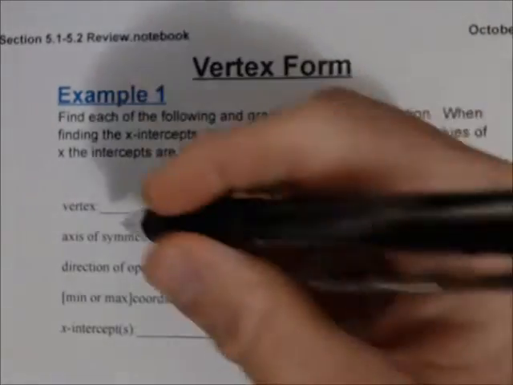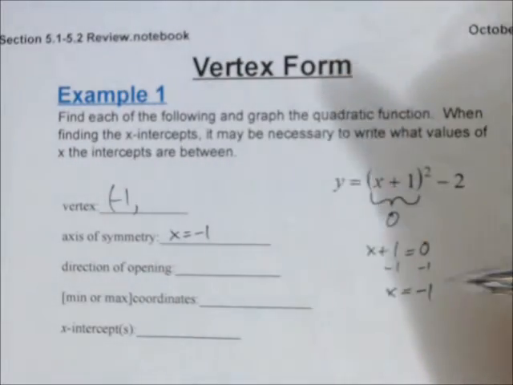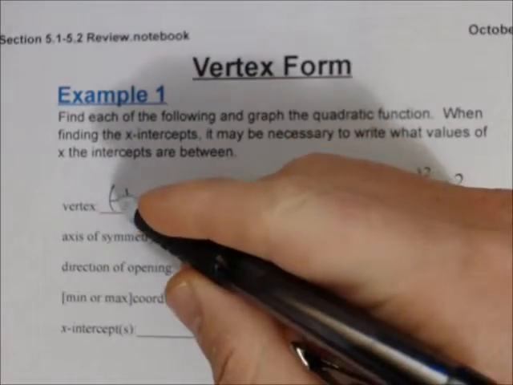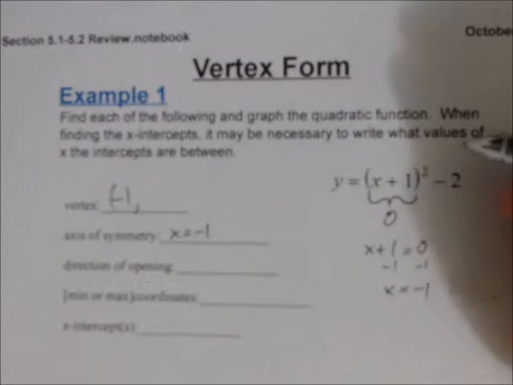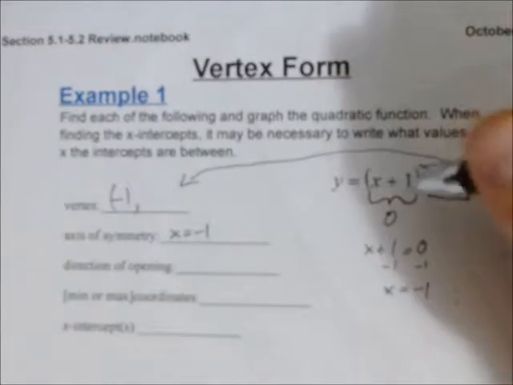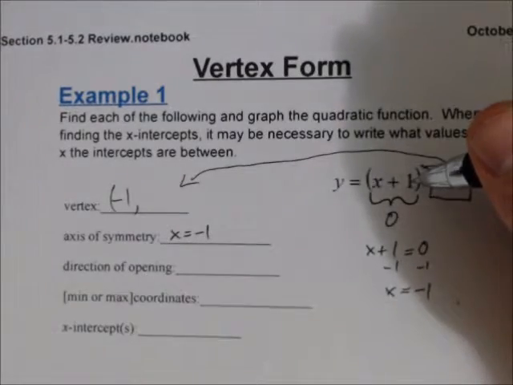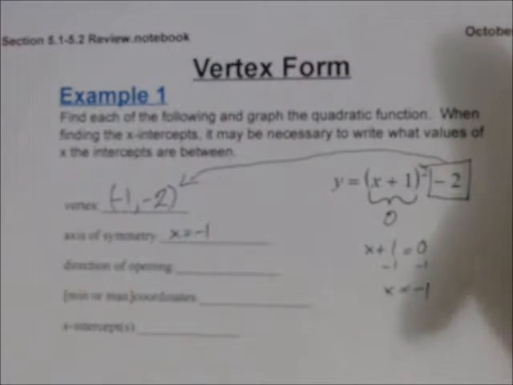Now, the vertex has the same x value because the vertex is on that axis of symmetry. So the x value of the vertex is negative 1, and all we have to do in vertex form is identify what we're adding or subtracting in that equation. Of course, we could plug in negative 1 into the equation to figure out the y value, but we would just get negative 2. That's the one handy thing about vertex form. It gives us the x value and the y value right away in the equation.